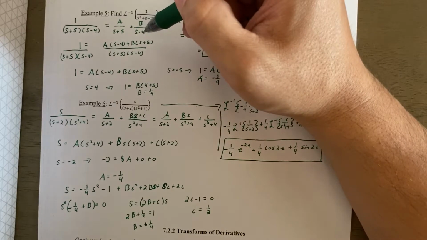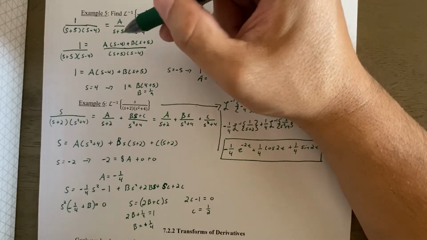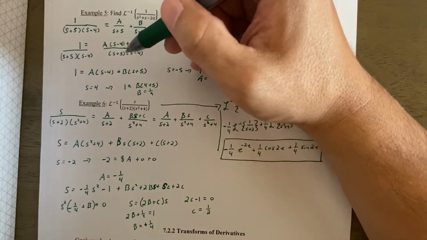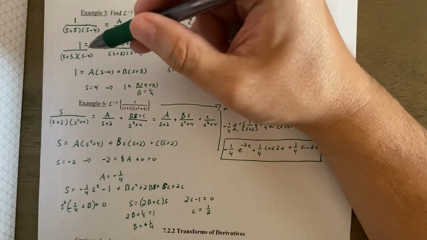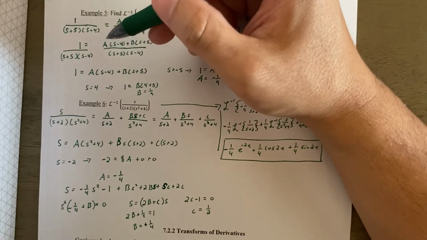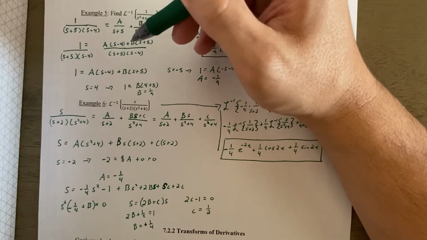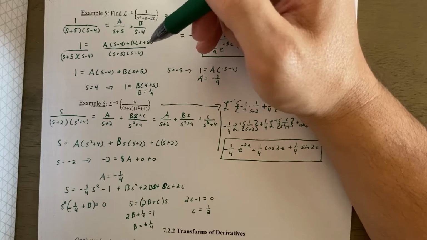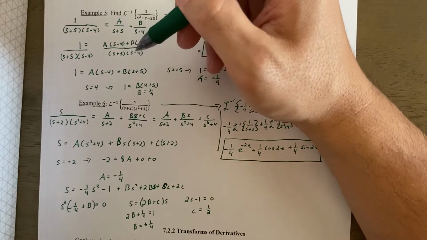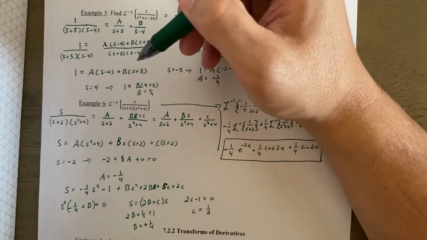So I'm going to multiply s minus 4 times A and multiply s plus 5 times B so that I have a common denominator. And then I can multiply this side times that side to get rid of the denominators. And so what I know is that A times s minus 4 plus B times s plus 5 has to equal 1.